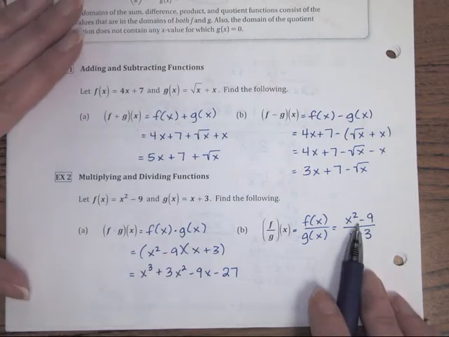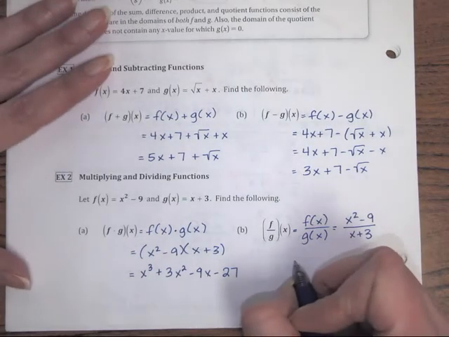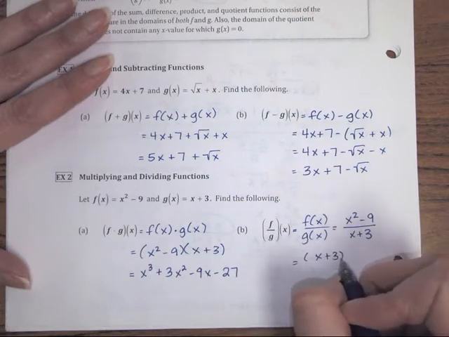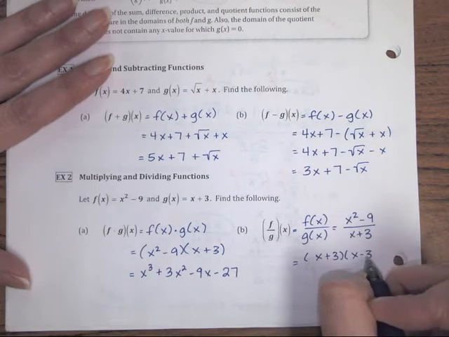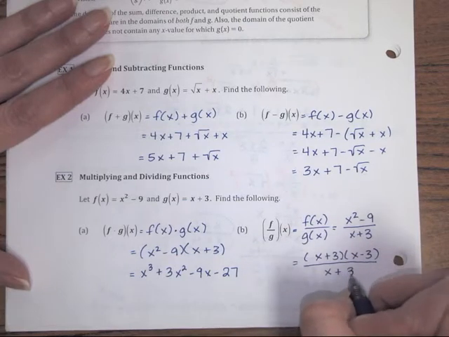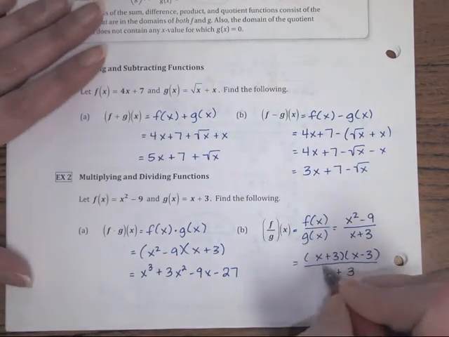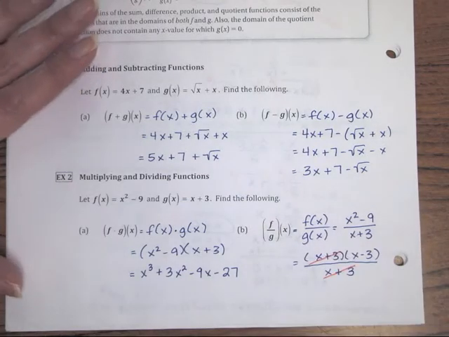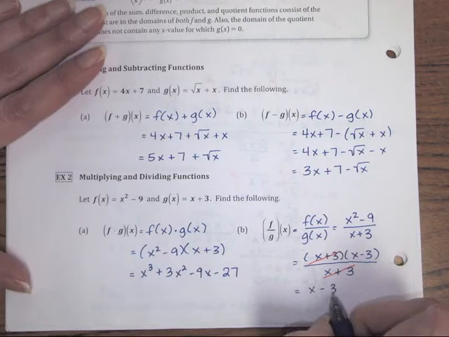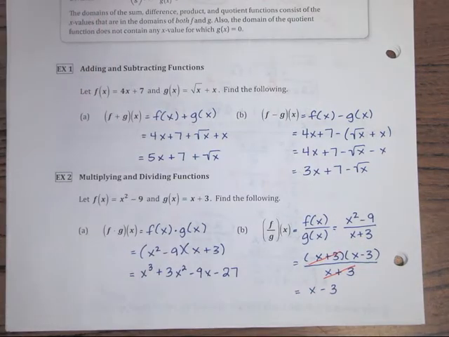And we know that the numerator factors as x plus 3, x minus 3, right? Now we can only cancel common factors, so I'm going to cancel my x plus 3's, and this is going to equal x minus 3. Lovely, isn't it?